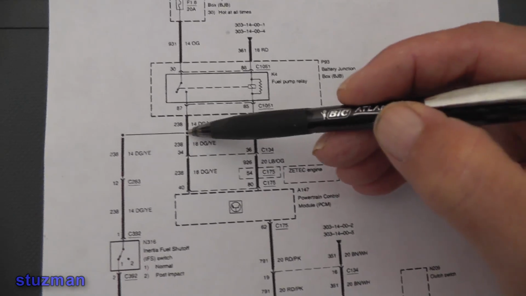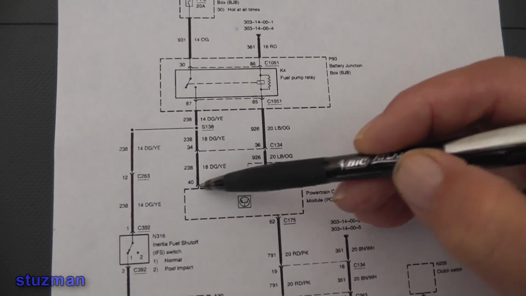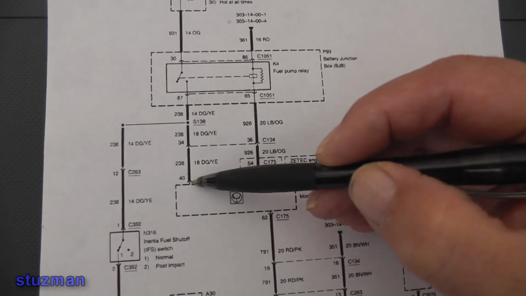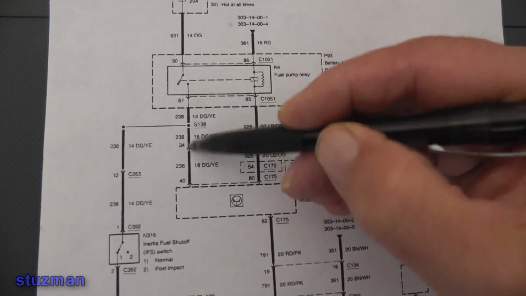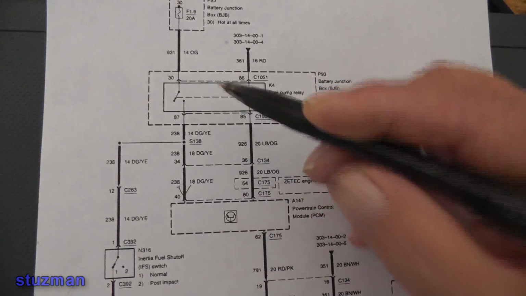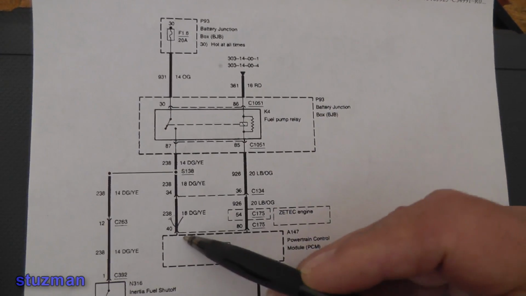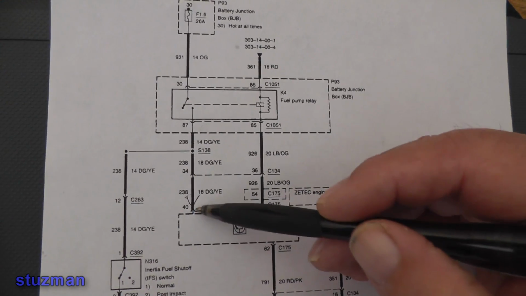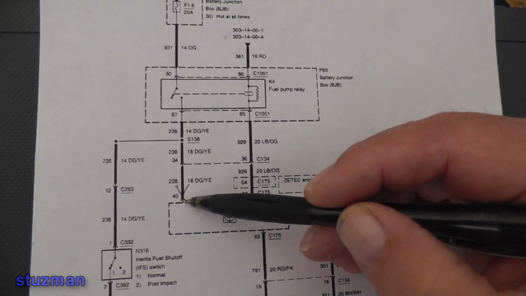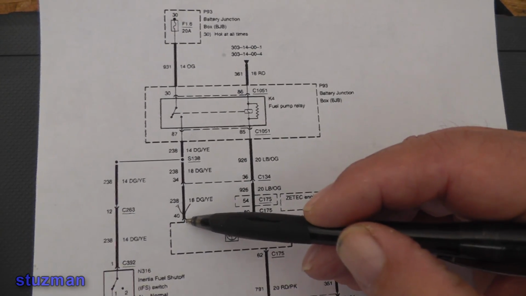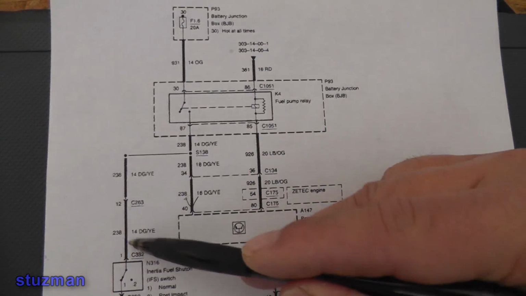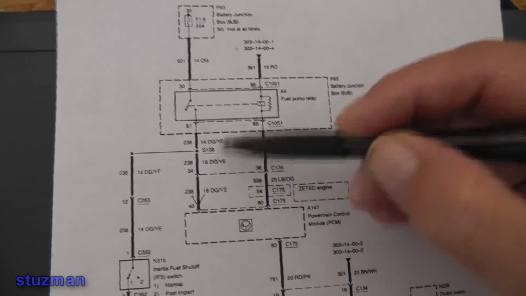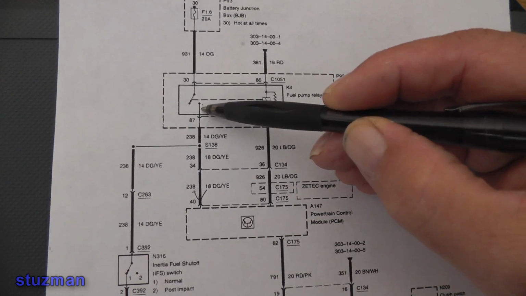Now, you see this current's coming down to the PCM. This is going to be an input because B plus is coming down in this direction. That's going to be an input going to the PCM. Now this input is used for diagnostic purposes as far as the PCM is concerned, to look at the integrity of this circuit. For example, it knows that when the switch is off, this relay contact is open.